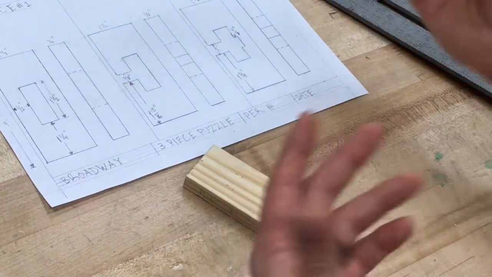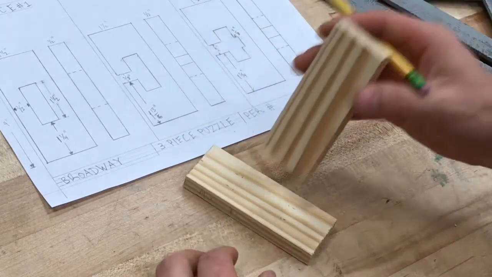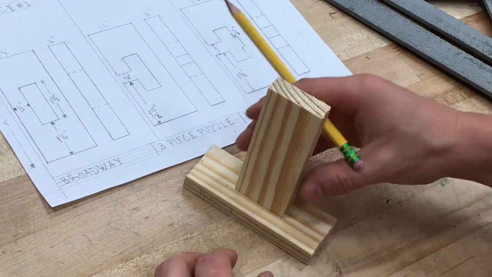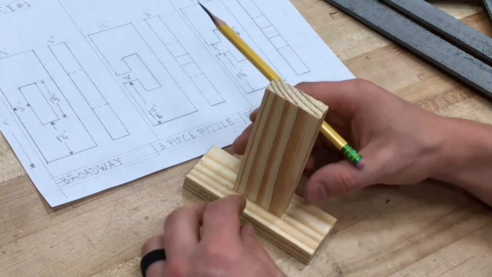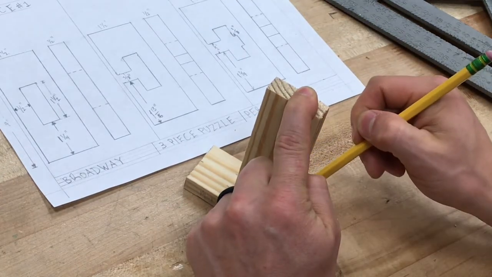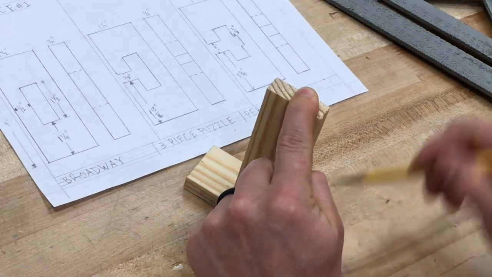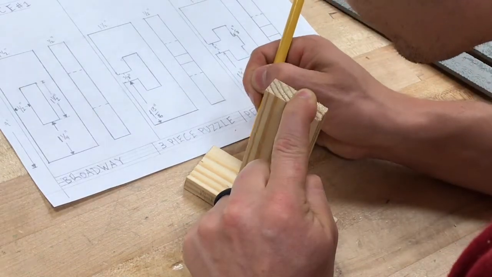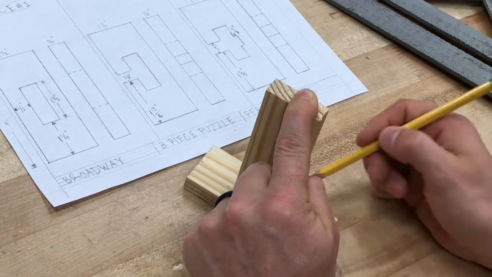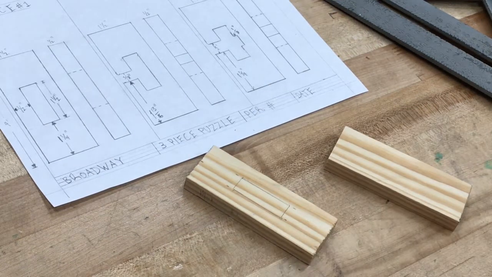So now what we're going to do is, again, take another piece of your puzzle and line it up with those marks that you just made, and then trace around it. I do feel like tracing your real life piece is the best way to get tight fittings for your puzzle. We're going to do piece number 3, and then we'll do the small notches.